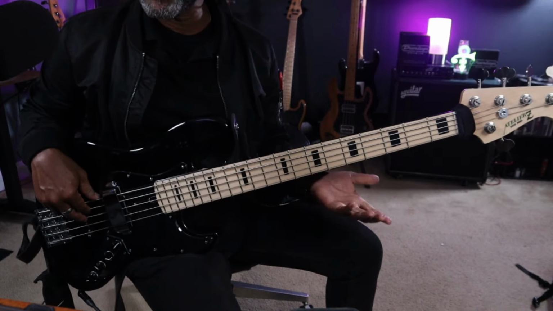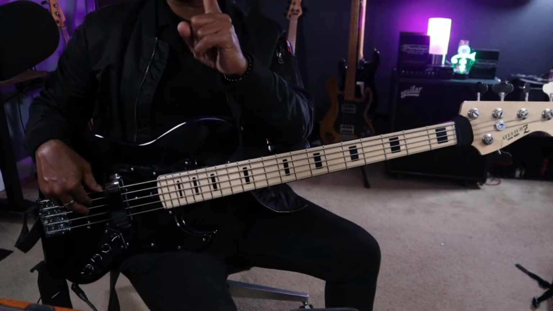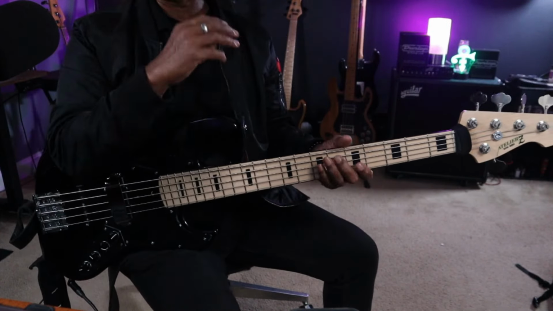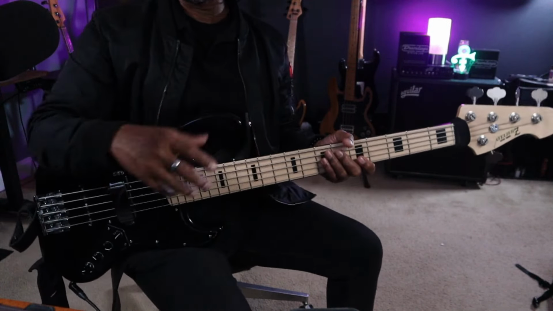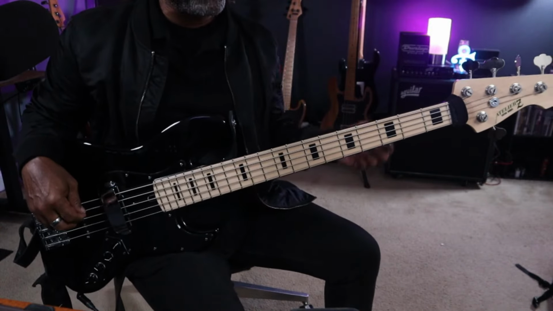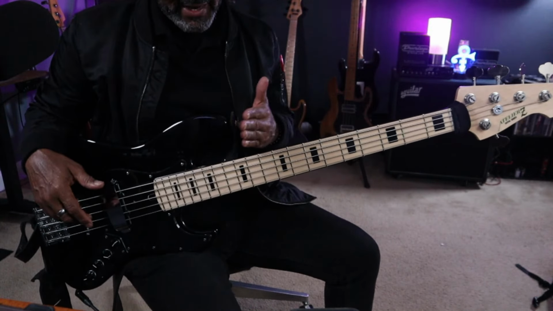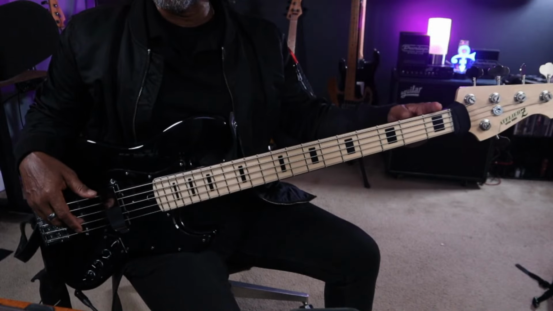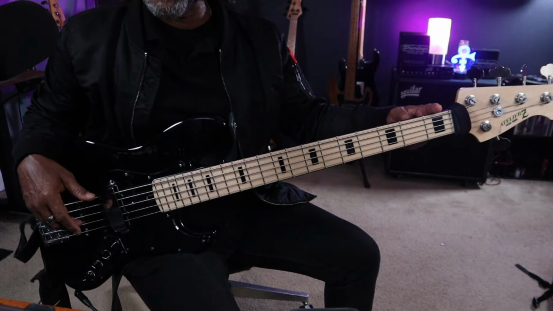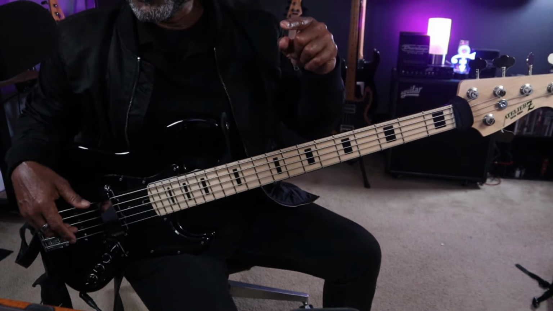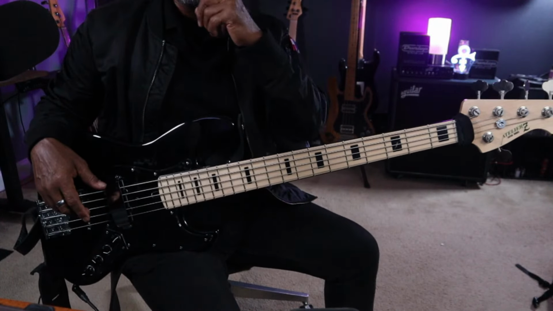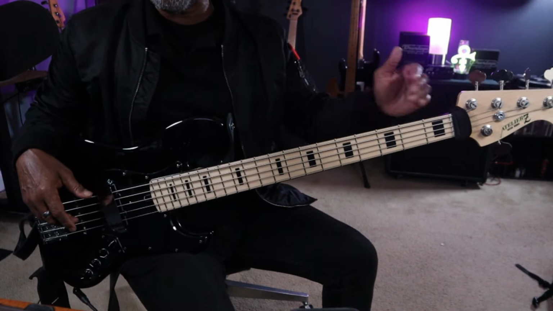You understand what I'm saying? So now if C is 12 o'clock, and I just want to get used to, all right, so how many places can I play the C major scale? And I'm going to concentrate below the 12th fret, okay?